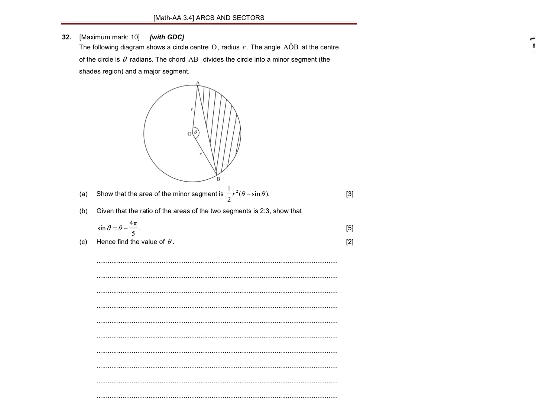All right, question 32. The following diagram shows circle, center O, radius R, the angle AOB at the center. The chord divides the circle into minor and major segments. Show that the area of the minor segment is 1/2 R squared. Okay, so this is what we've been doing this whole time.